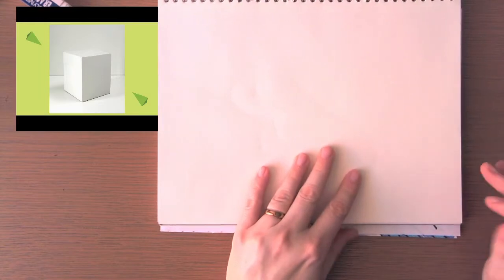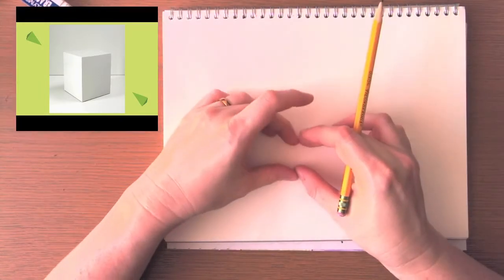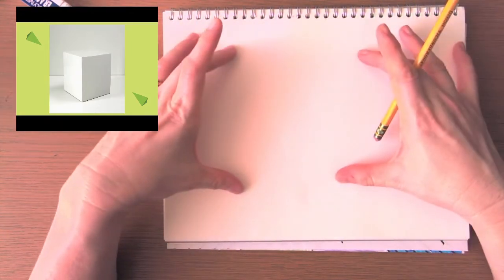So when you are looking at an object, you want to make sure it fills up your page. Please don't do a tiny little cube or sphere. You need to do big.